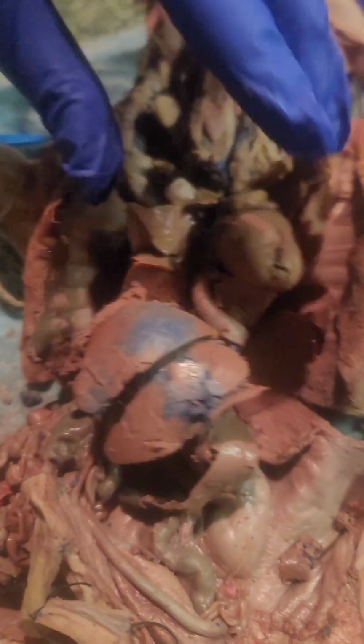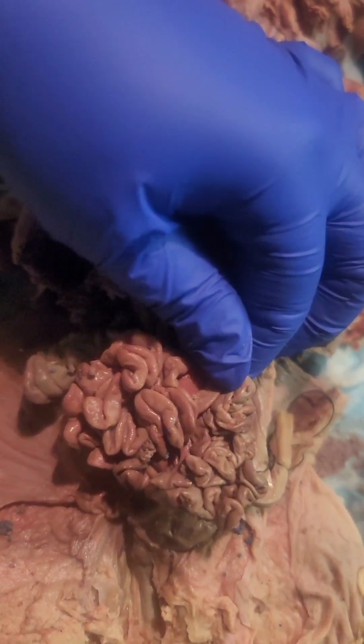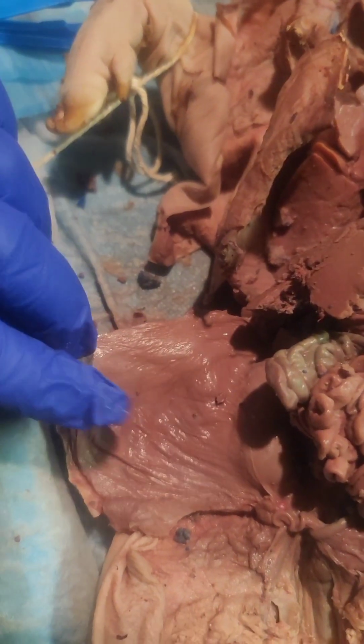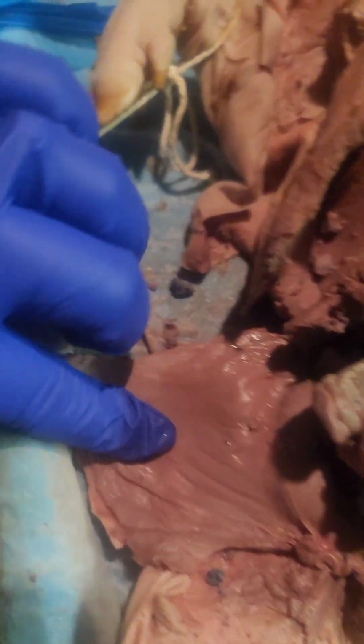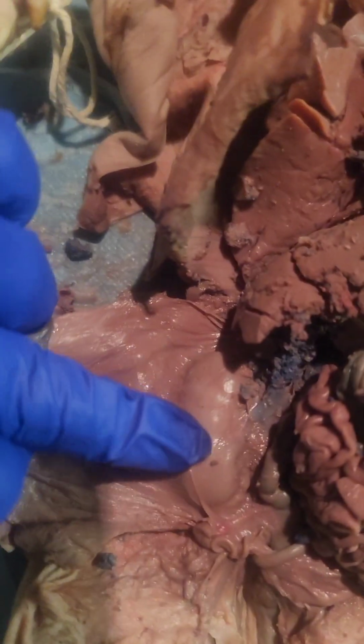Okay, the visceral peritoneum is basically on the surface of all of the organs here. It's just a very thin coating that you can kind of see is shiny. And the parietal peritoneum is still stuck to the outside of my kidney here.